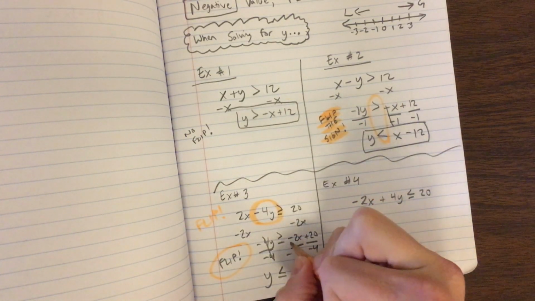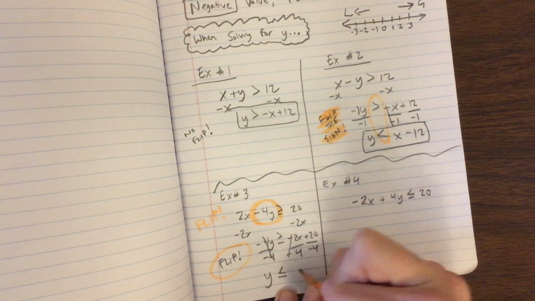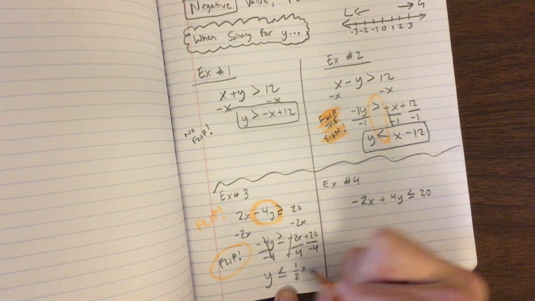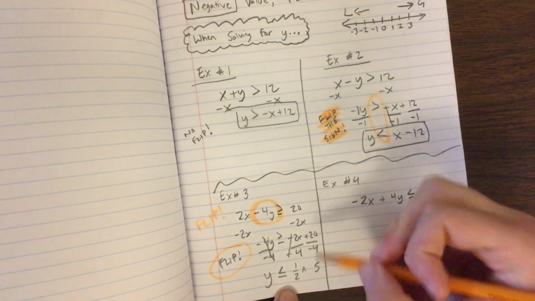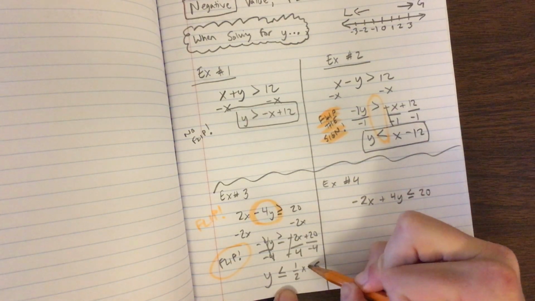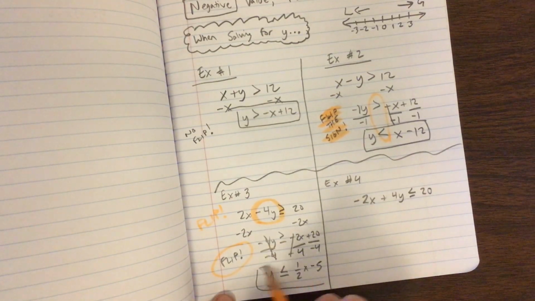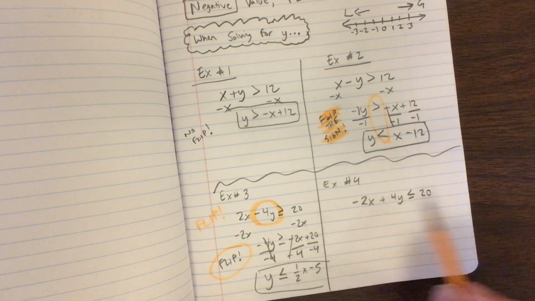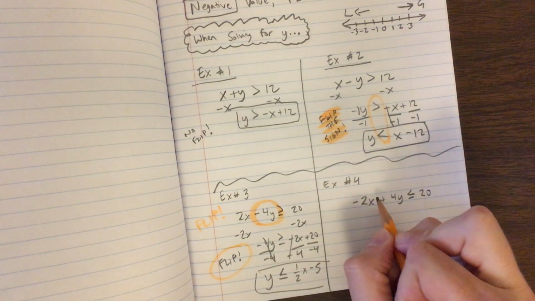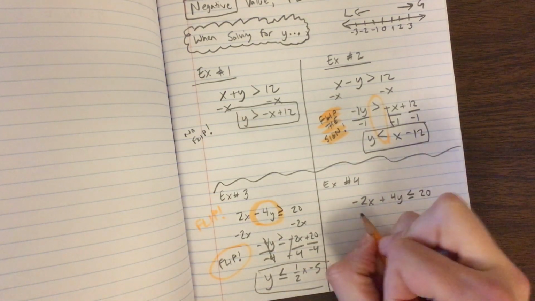Negative 2, negative 4, negatives cancel out. 2 over 4 is the same thing as 1 over 2. It's just a half. 20 divided by 4 is 5, negative. Okay. Good. This side would be easier, because basically I see a negative 2x. What's the opposite?